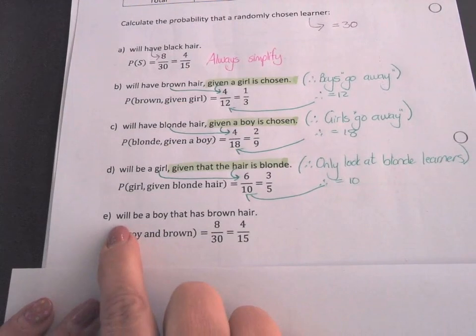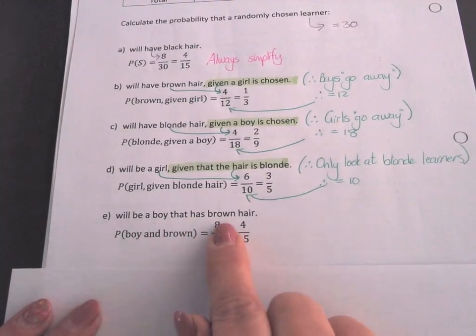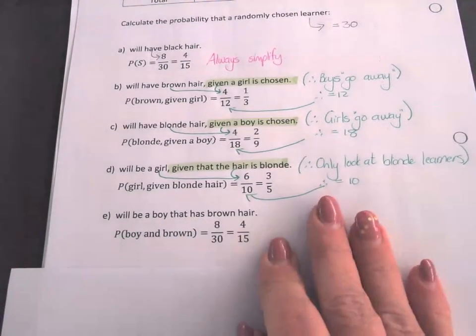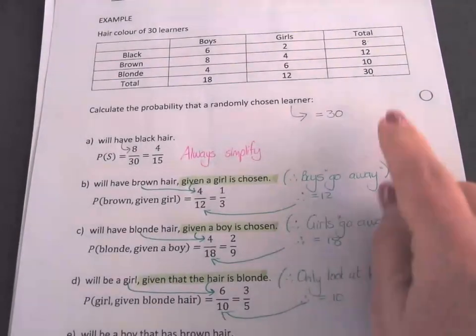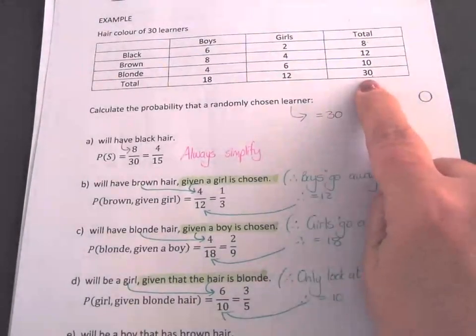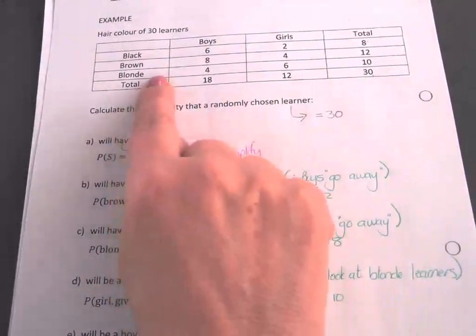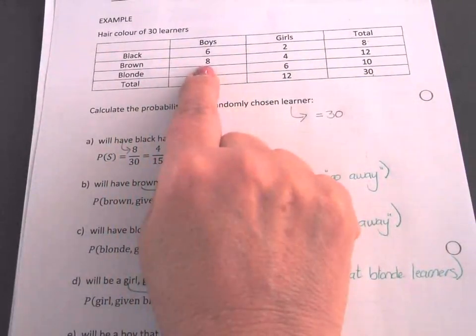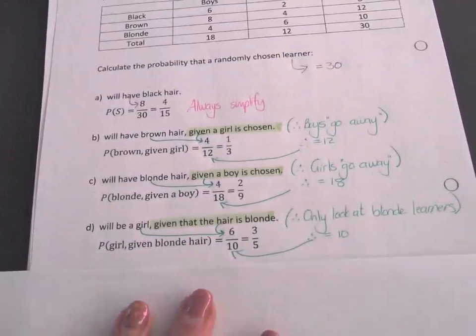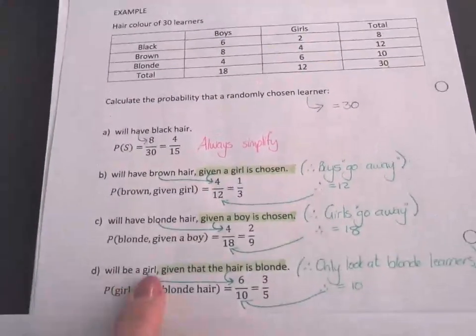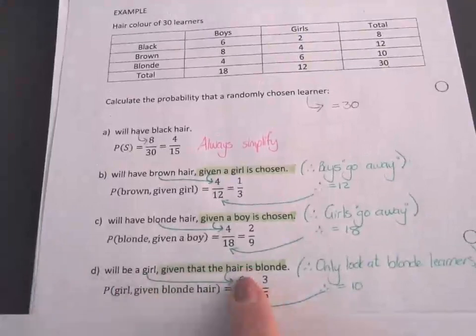Okay. Will be a boy that has brown hair. I don't say only look at the girls or only look at the boys. So we take the grand total and the boy with brown. Boys with brown is 8.